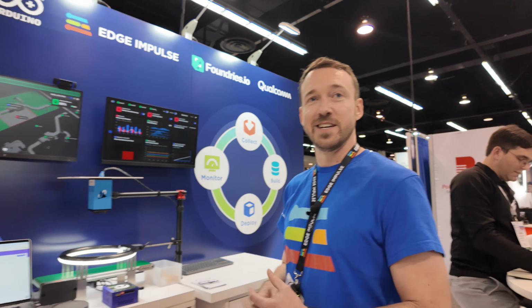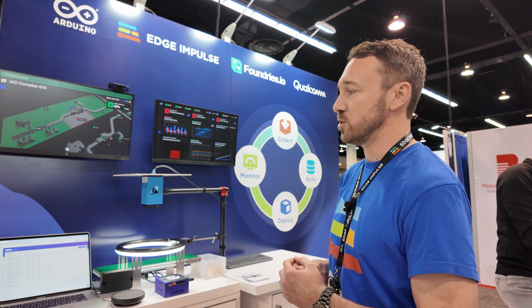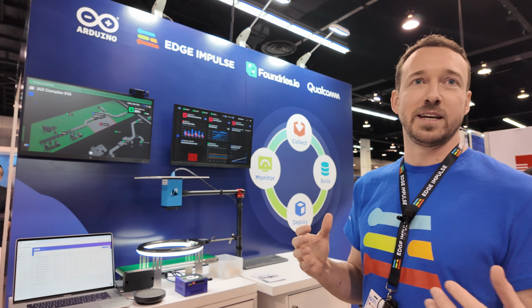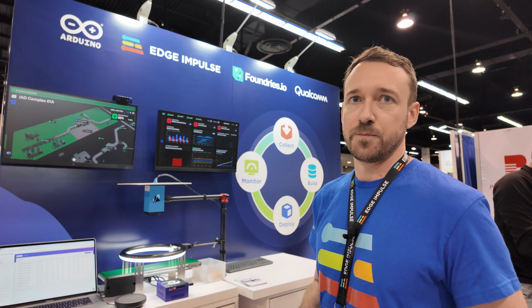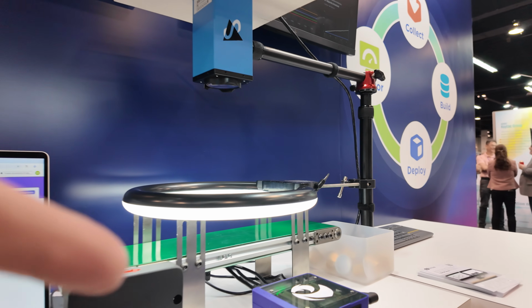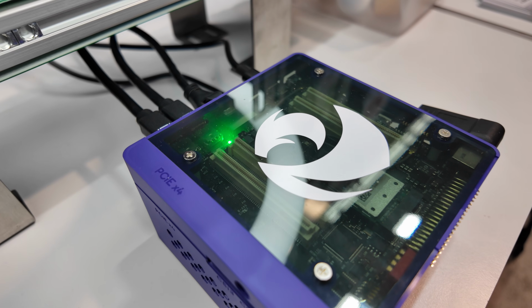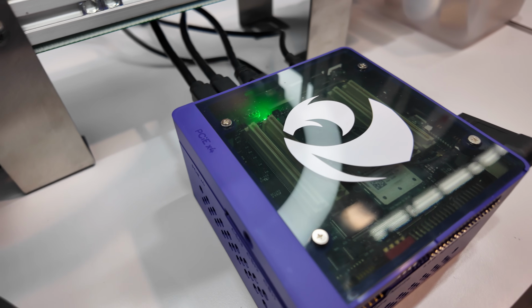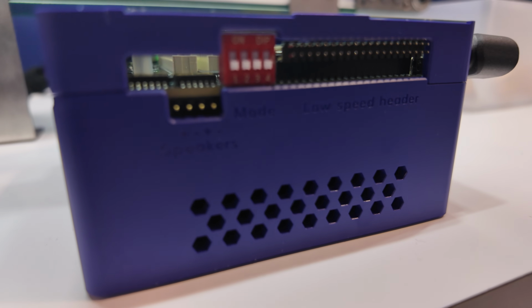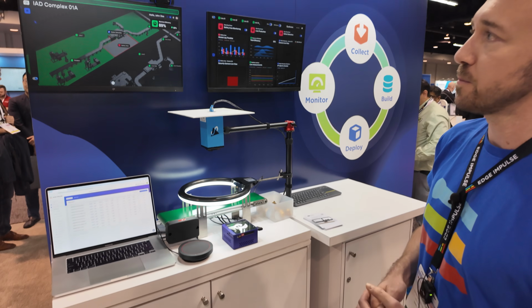Yeah, Edge Impulse is an Edge AI platform. So we're tooling used for collecting data, training machine learning models, and ultimately optimizing and deploying them to edge hardware. So here we have a Qualcomm IQ9. It has 100 TOPS of compute with the 2 NPUs that it has. So we're running all our machine learning models right on device there.